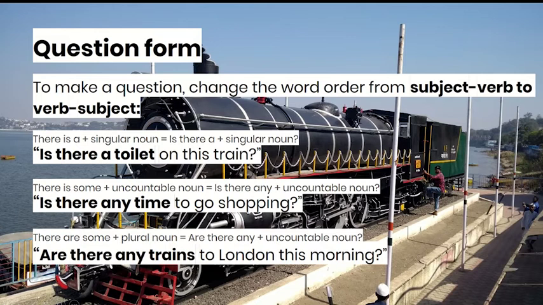Another format is there is some plus uncountable noun would be is there any plus uncountable noun? Example, is there any time to go shopping? There are some plus plural noun will be are there any plus plural noun? So, are there any trains to London this morning?